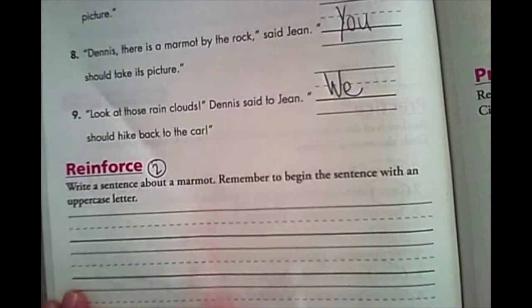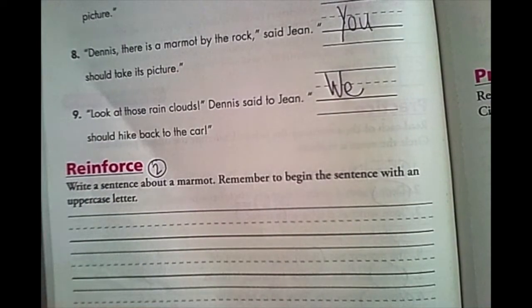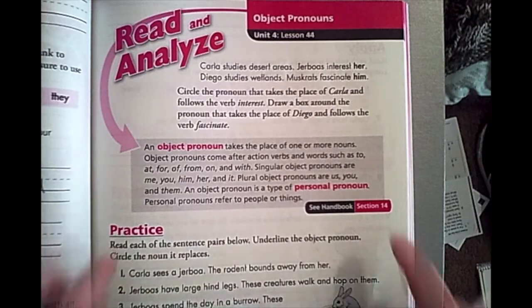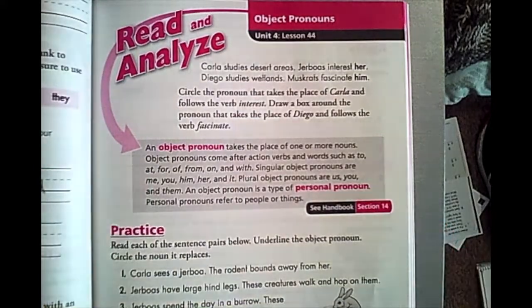So go ahead and write 2 complete sentences there. All right, we're going to talk about object pronouns. Object pronouns are, if you remember, the subject is who the sentence is about, and object is what they are doing. Okay, so let's read it.